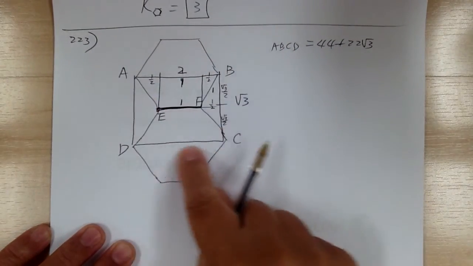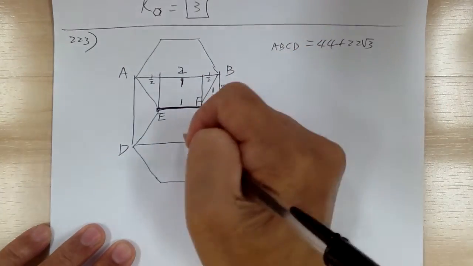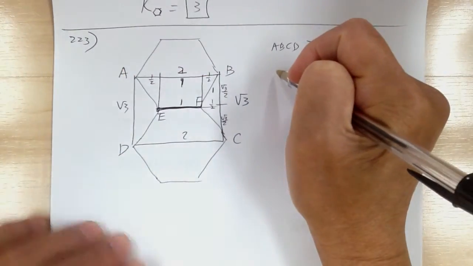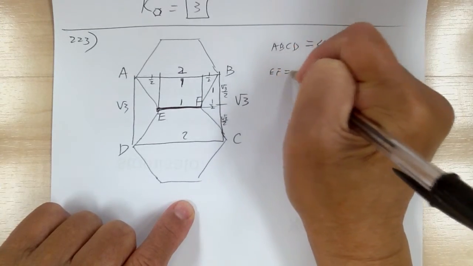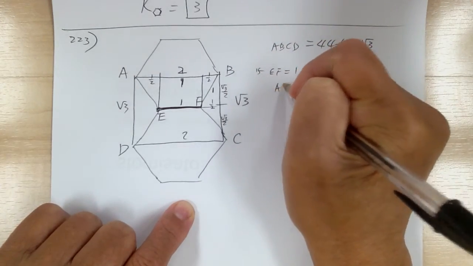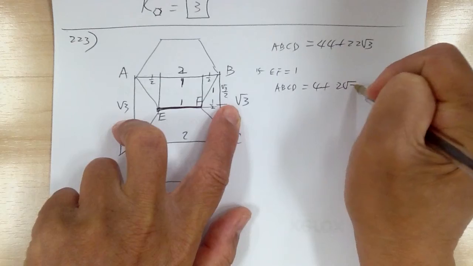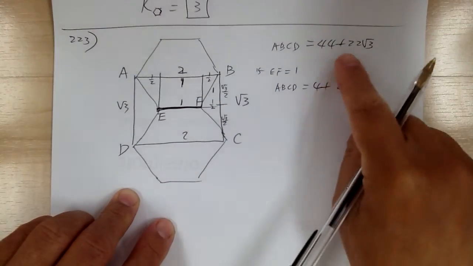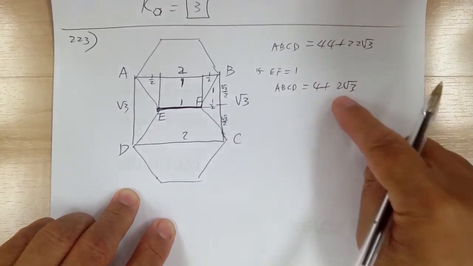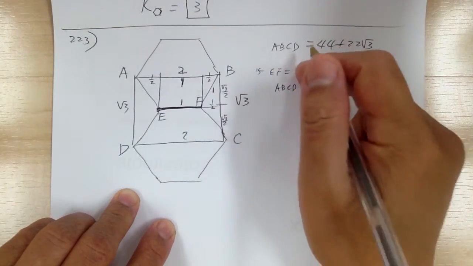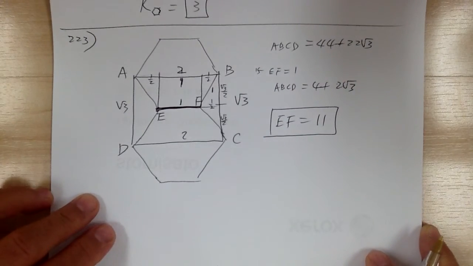So by looking at these, if EF is equal to 1, then ABCD is equal to 4 plus 2 square root of 3. But you can see that this is 44, so this is 11 times that. Therefore, EF would be 11 times that, so EF will equal 11. So you just use a ratio.